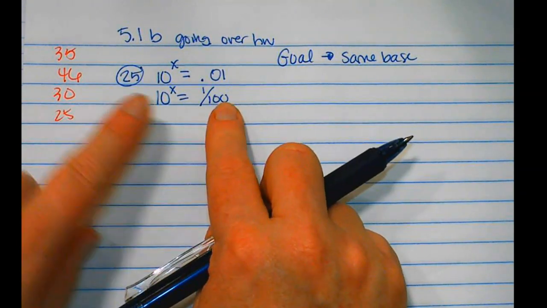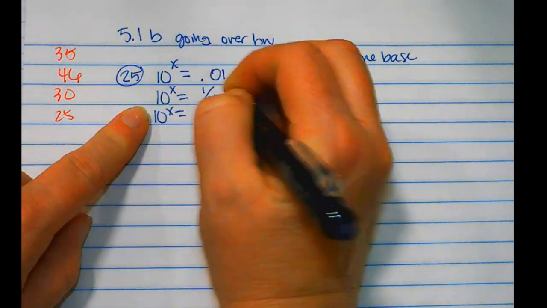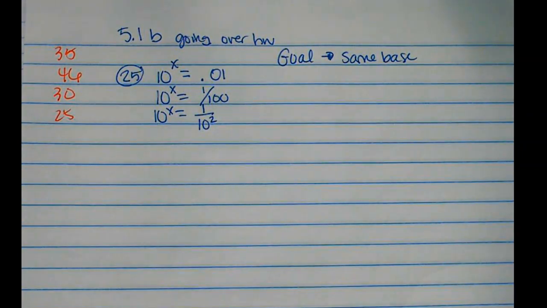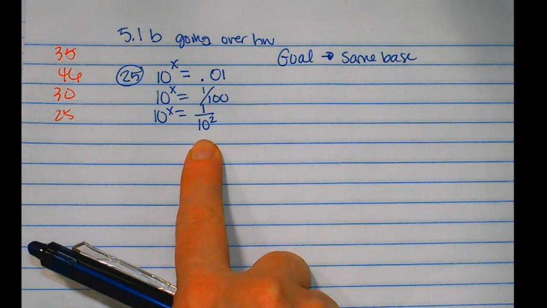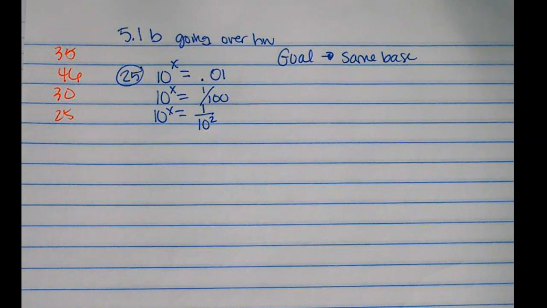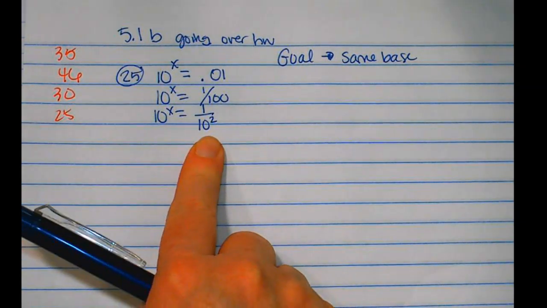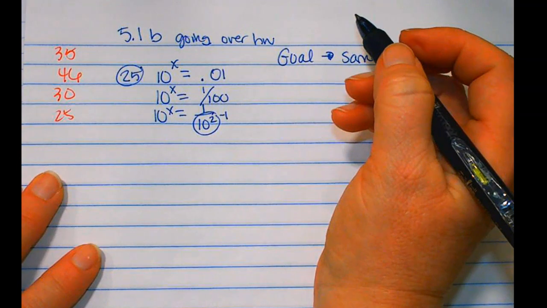So I know that 10 and 100 have 10 in common. I can rewrite this as 10 to the x equals 1 over 10 squared. And now I have the same base, almost. It's just that the 10's in the bottom, and I need it to be the same, like level. I can't compare them like this because this is a big number and this is a small number. How you get this whole thing to the top is you raise it to the negative 1 power.